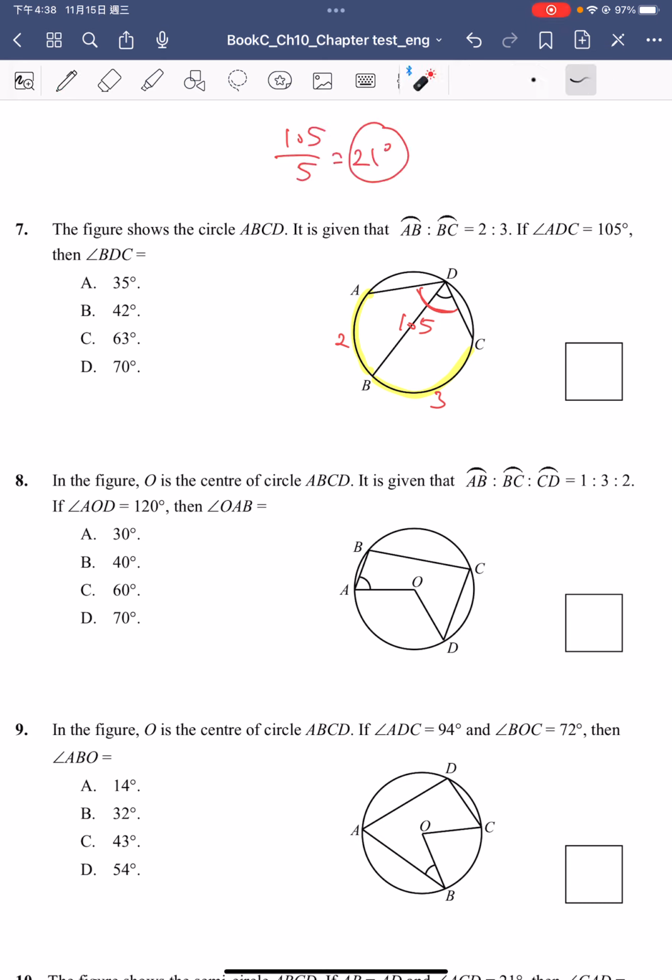And for this angle BDC, it's actually got 3 parts here because there's a 3. So you just times the 3 to get the answer, which is equal to 63 degrees. So the answer is going to be C. So in MC you can do it this way, but in long questions, let the angles be y or let the angles be x, and then use the whole thing to calculate in detail. Okay, but in MC you can just think in this way. It's much quicker.